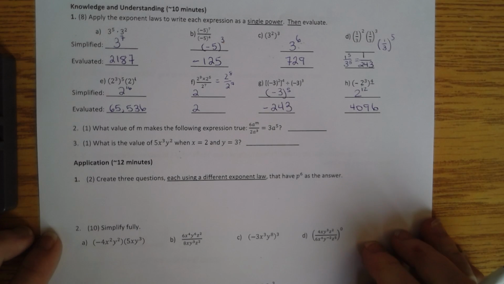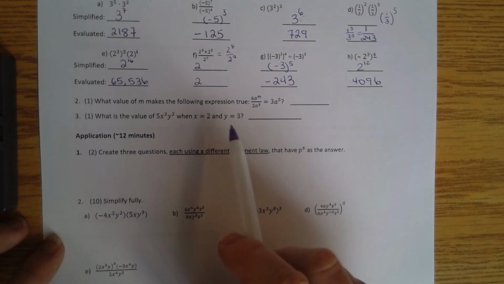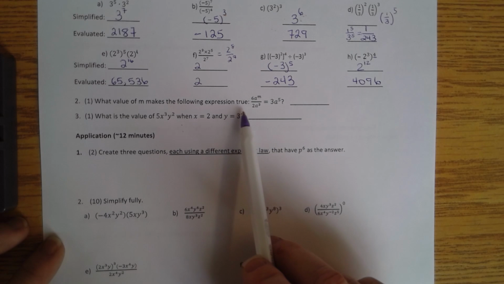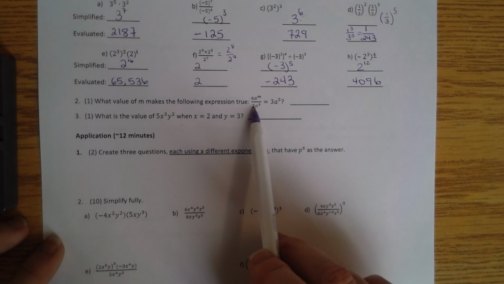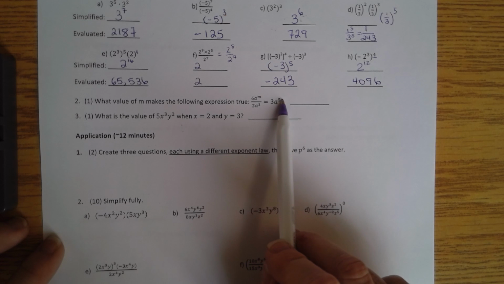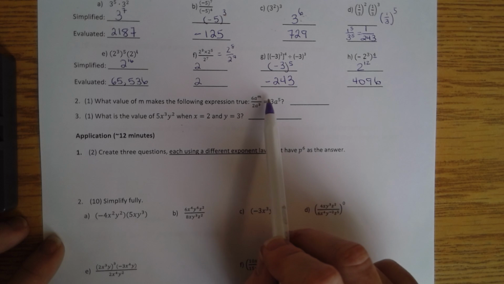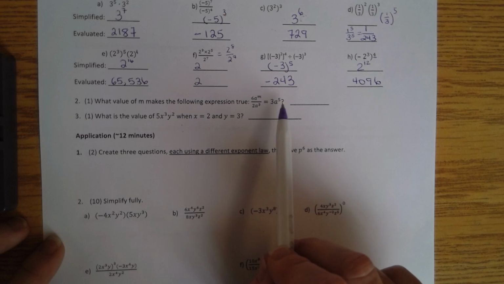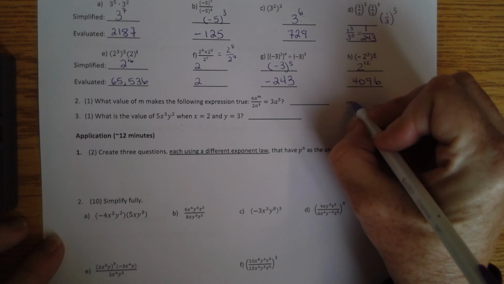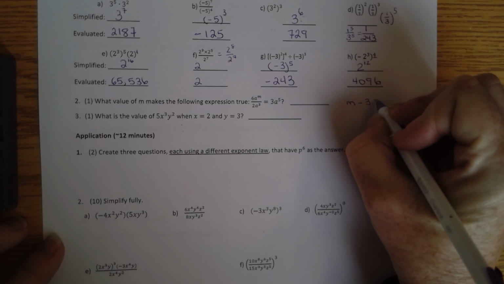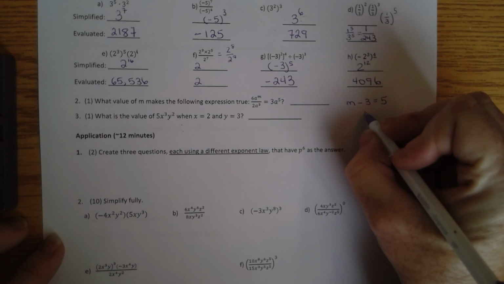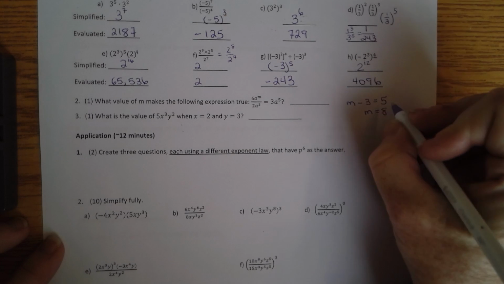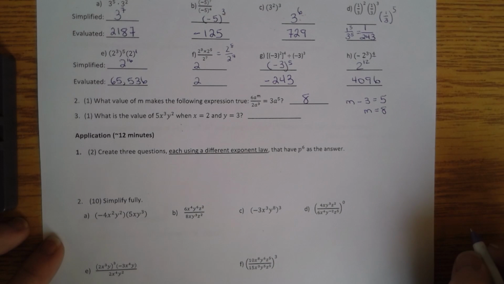All right. Moving on, what value of m makes this expression true, such that 6a to the m divided by 2a to the 3 equals 3a to the 5? All we're looking for here is a number such that 6 divided by 2 is going to be 3, and then a to the m divided by a cubed is going to be a to the 5. So I know then that m minus 3 has to equal 5. So m has to equal 8. So that number is going to be 8.